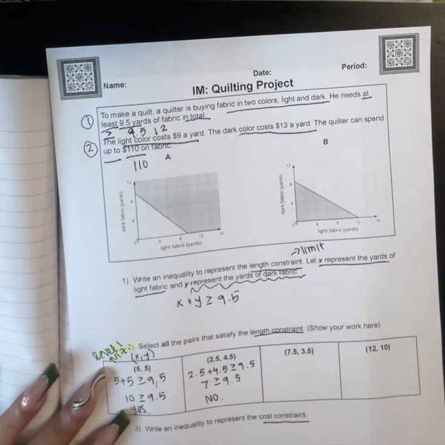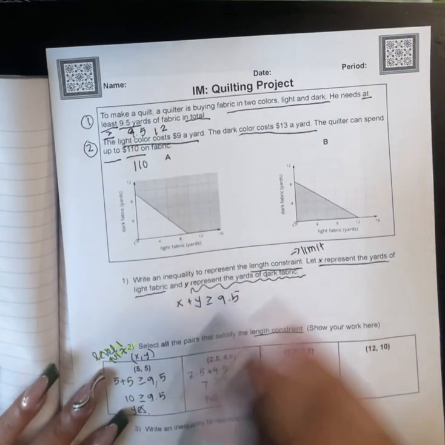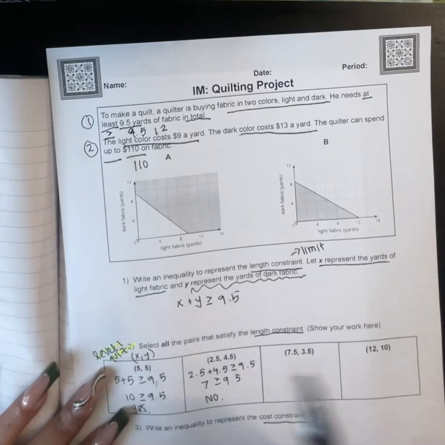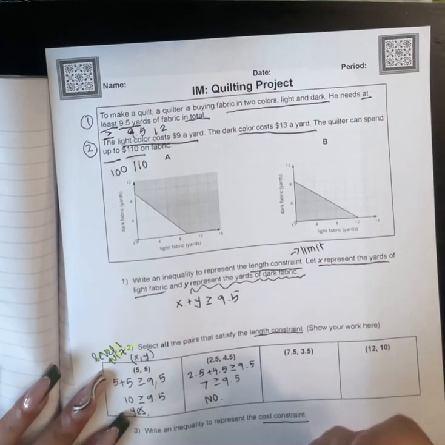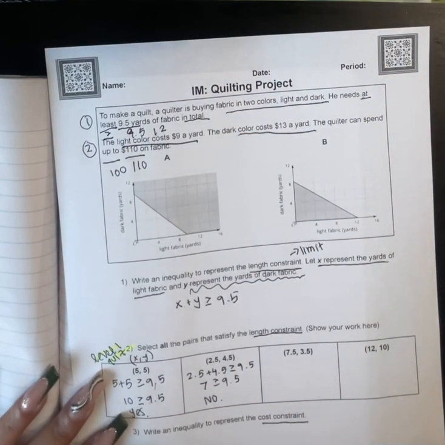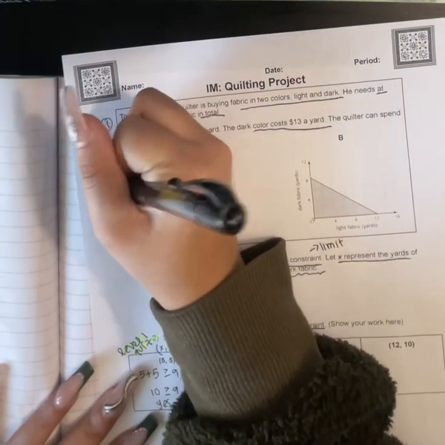Yes, it is, right? Can he spend $130? And is that spending up to 110? No, right? That's bigger than 110. But can he spend $100? And that is still up to 110. Yes. So up to is really meaning like his maximum.